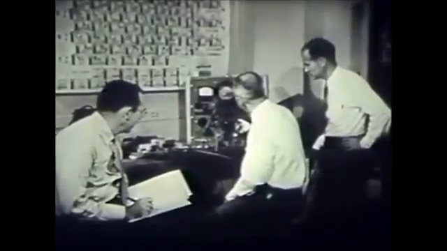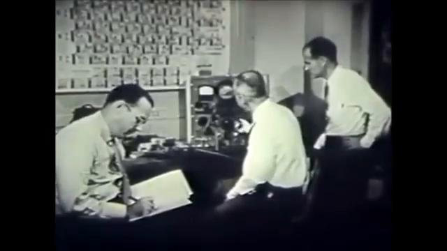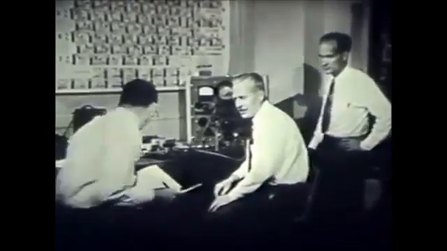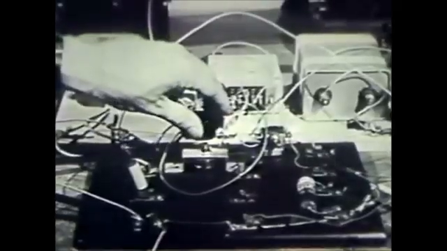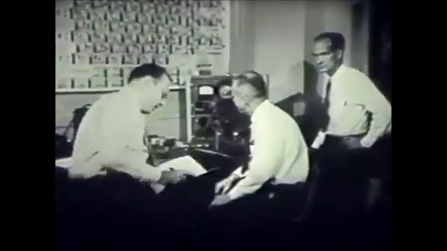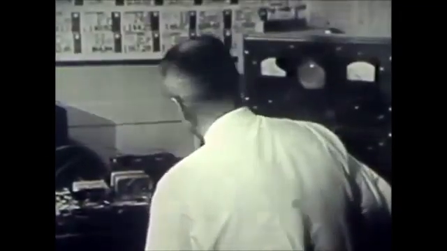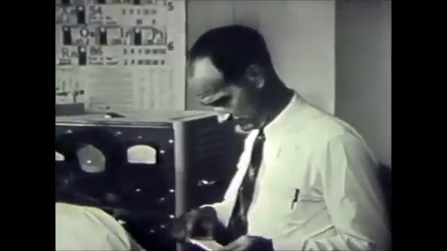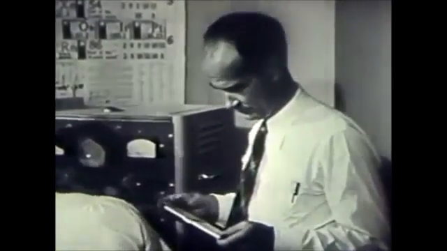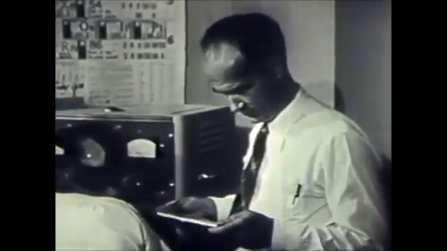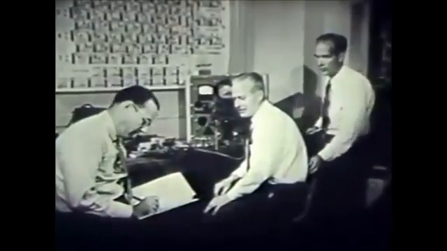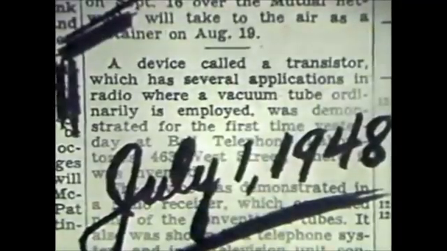Well, doctors Shockley, Bardeen, and Brattain and their associates at the Bell Telephone Laboratories were working on a problem in pure research, investigating the surface properties of germanium, a substance known to be a semiconductor of electricity. Their study suggested a way to amplify an electric current within a solid, without a vacuum or a heating element. And after months of calculations, experiments, tests, the transistor was born.